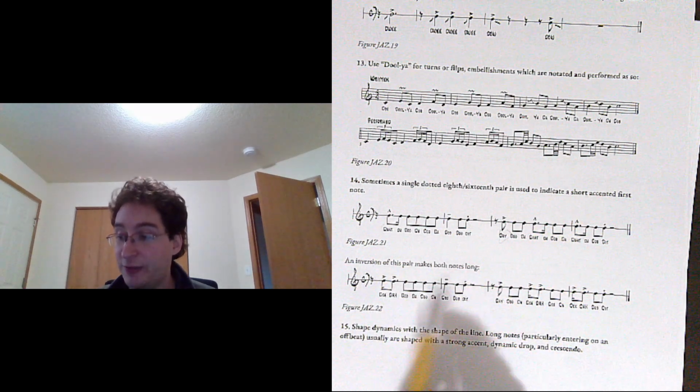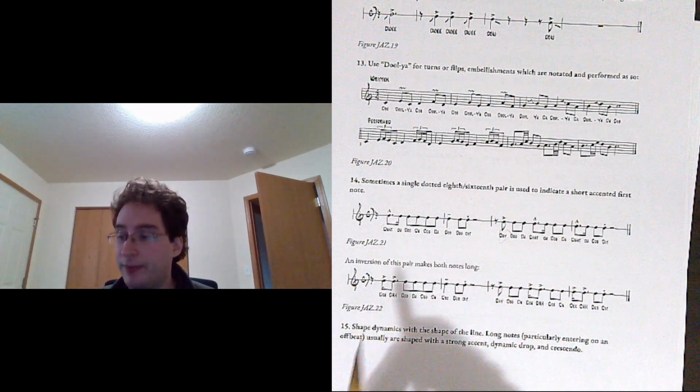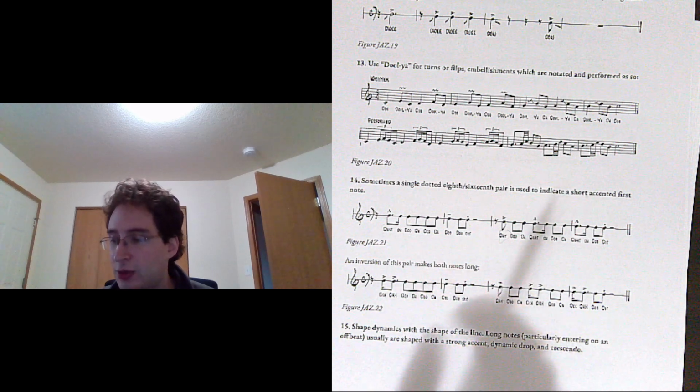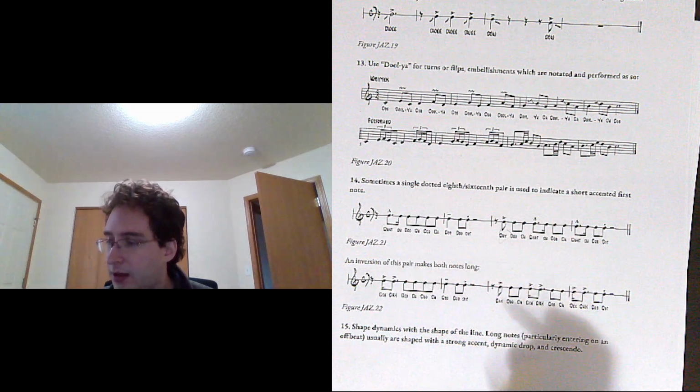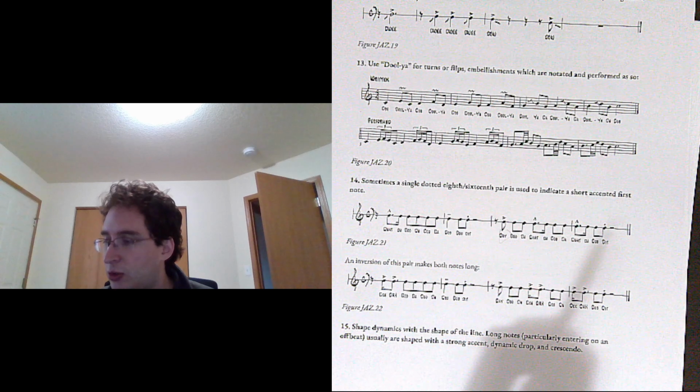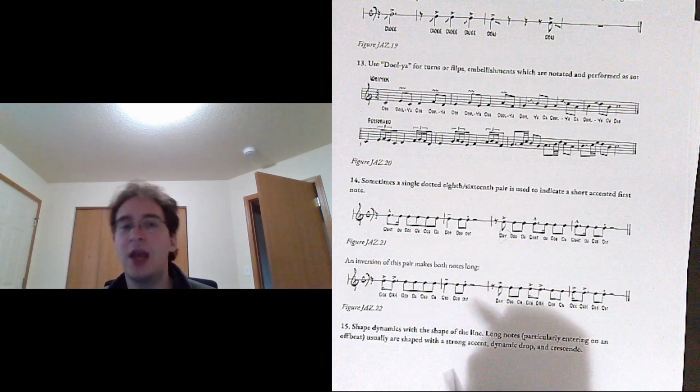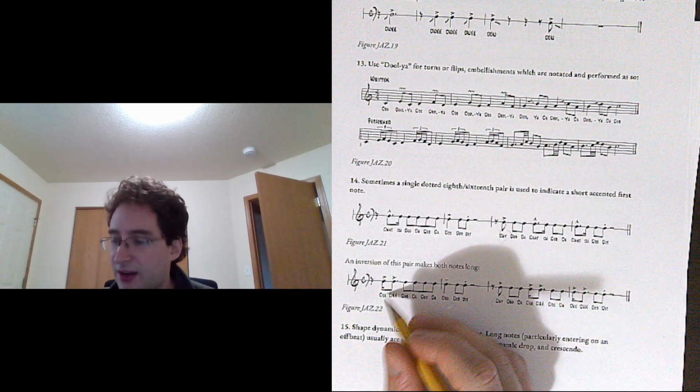If you invert this, both of them become long. Do da do da do da do do dit. Da do da di da do da di da do dit. So both of them are going to be long in that inverted case.